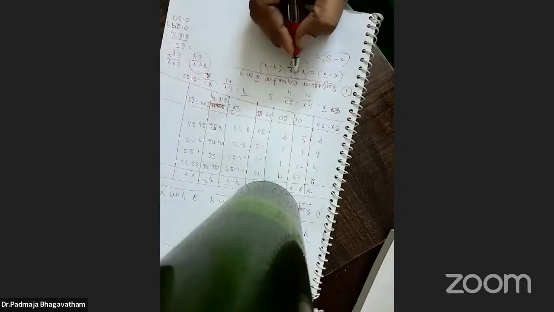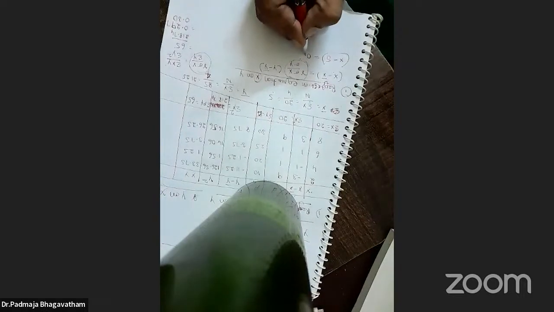Now, what is the value of this one? 0.30. Very good. Then y minus, what is the mean of y? 21.25.